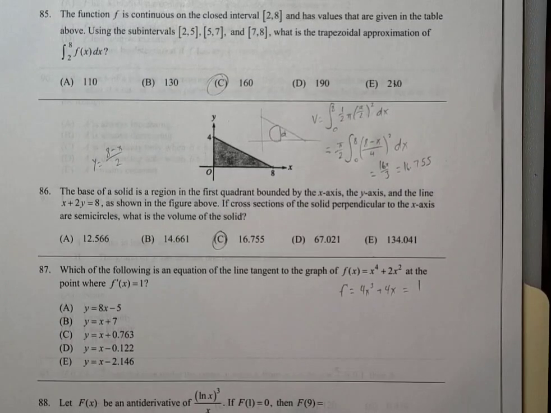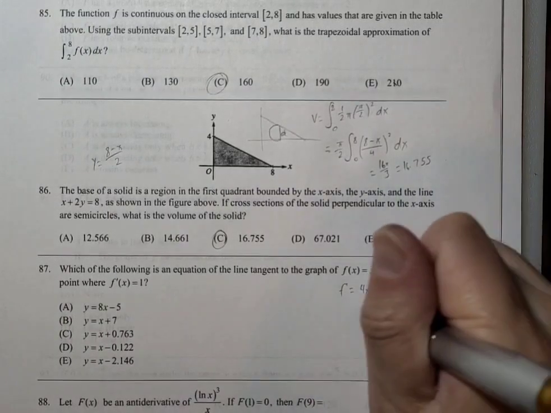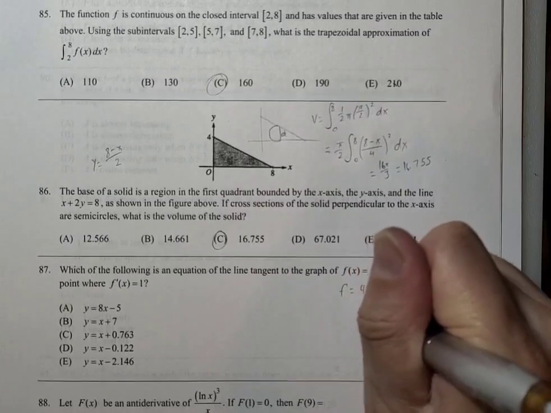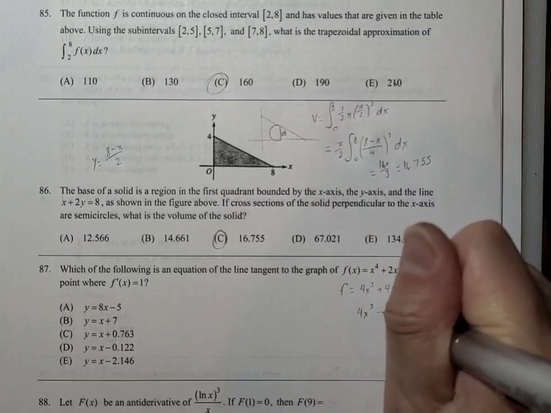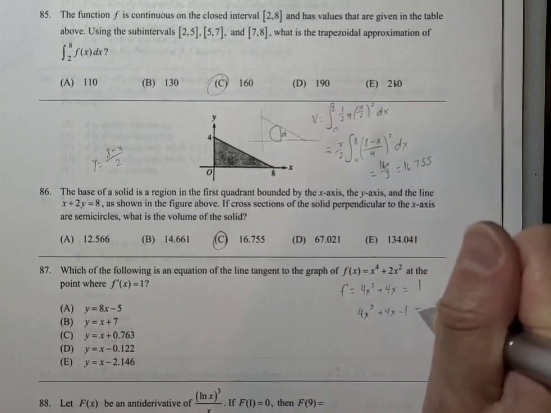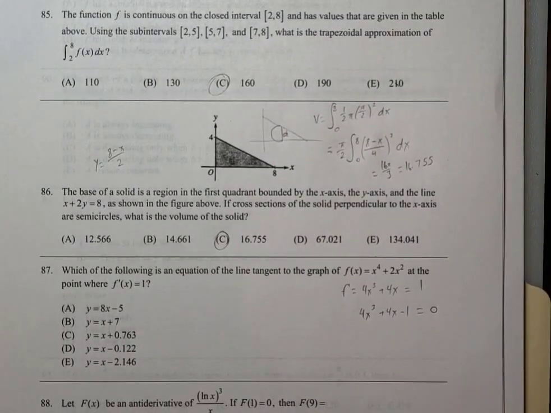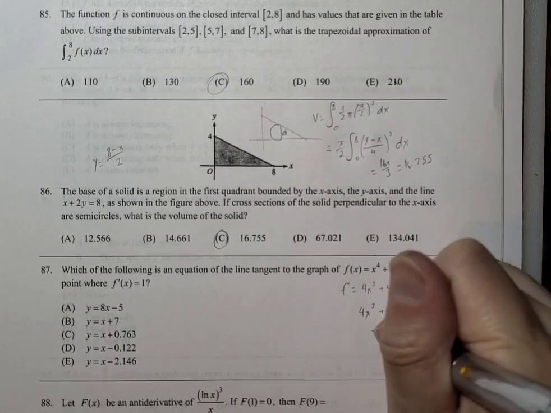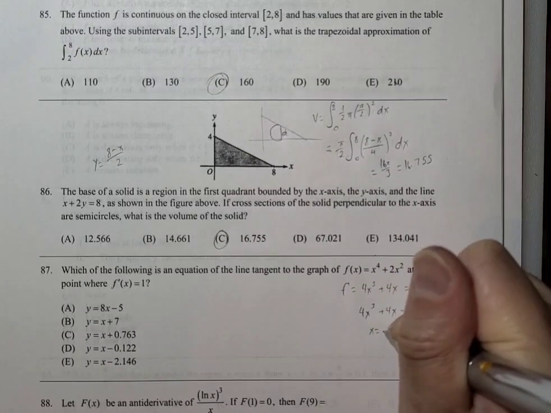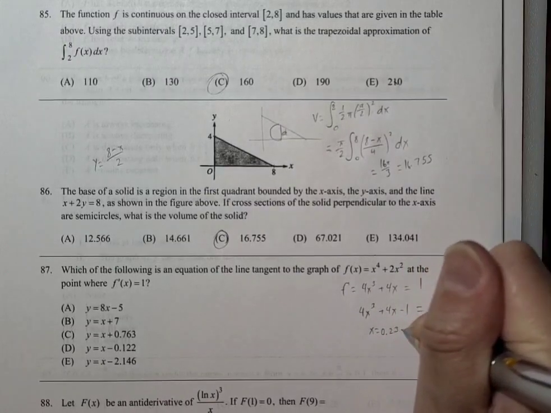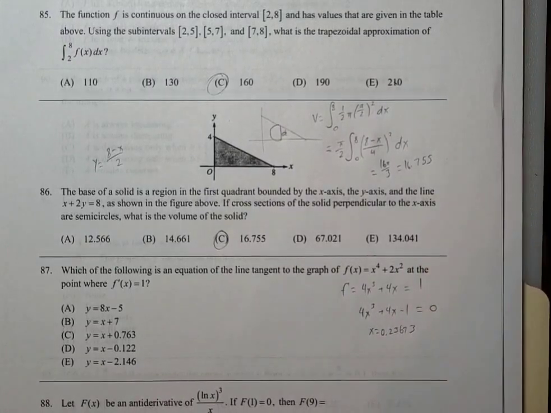Okay, and if we set it equal to 0, now we use our calculator to help us find where the solutions are. So let me do that. I get from Wolfram Alpha that x should be 0.23673, something like that.